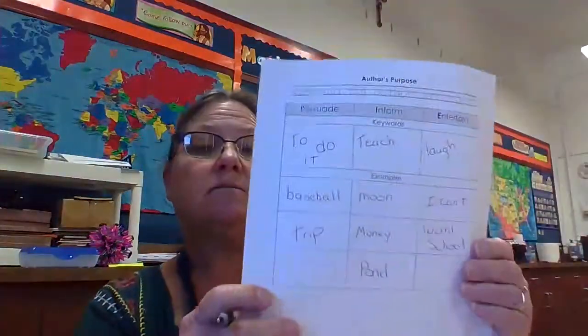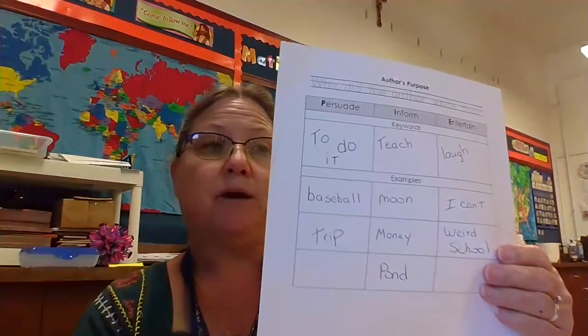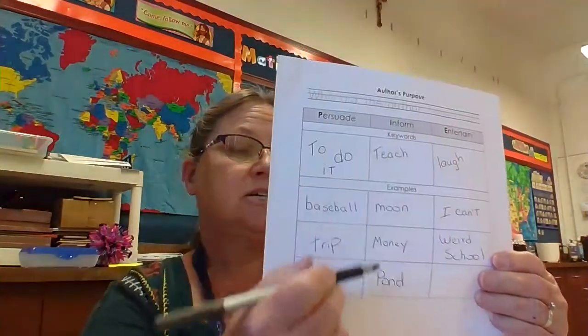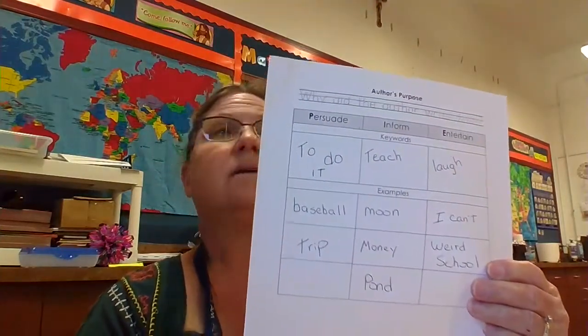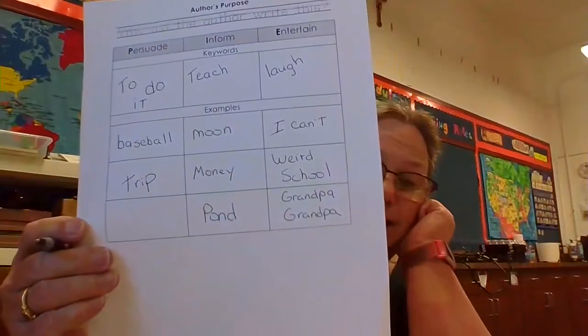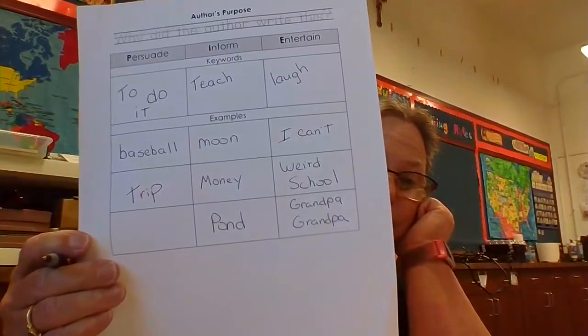Grandpa, Grandpa. Okay, do you think it's telling us to be Grandpa? Is it teaching us about Grandpa? Or is it making us laugh? That's right, it's going to make us laugh. So I'm going to write Grandpa, Grandpa right here, that entertains us, to make us laugh.